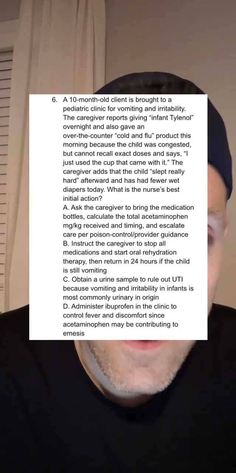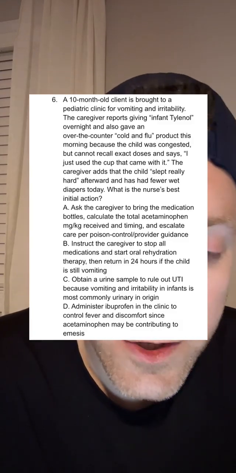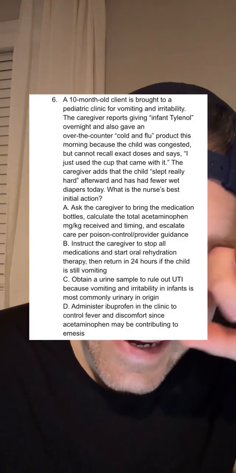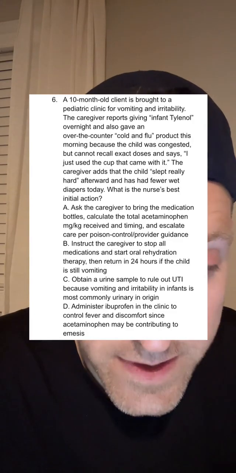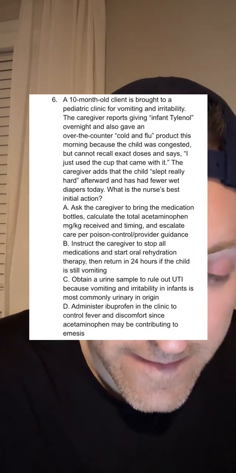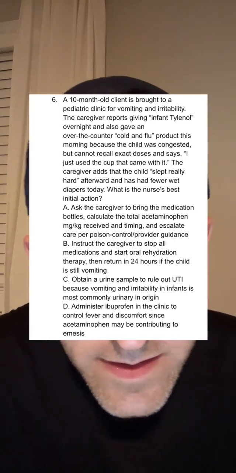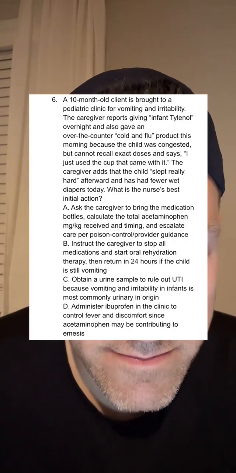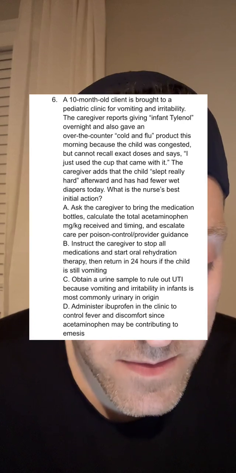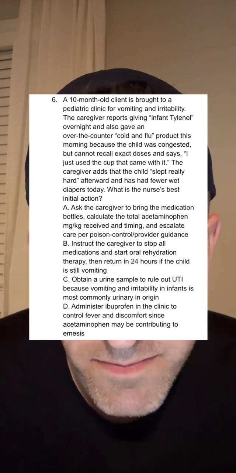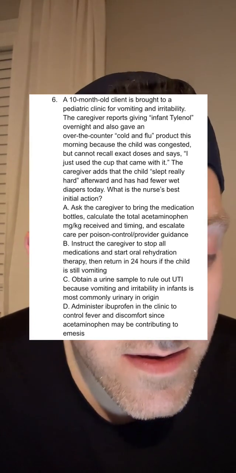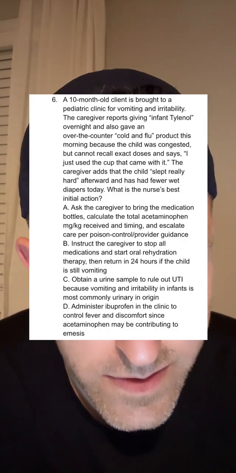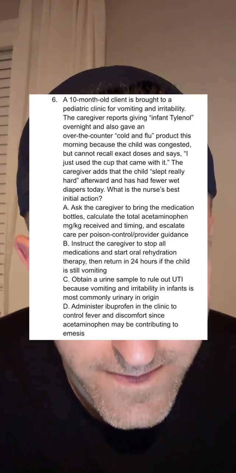All right, so we are on question 6. And yes, you guys are correct. Those of you that are answering A is going to be correct. The reason why is multiple over-the-counter products can contain Tylenol, acetaminophen, right? And uncertain dosing plus decreased wet diapers and unusual somnolence raises that concern for some sort of toxicity and dehydration.